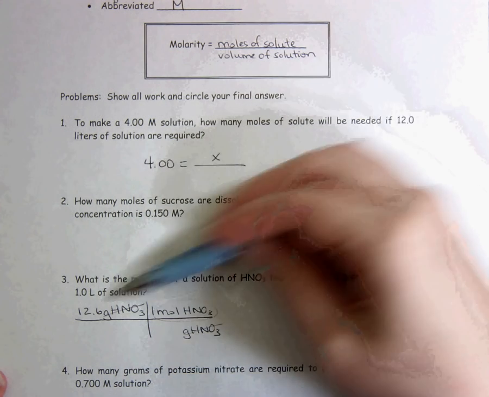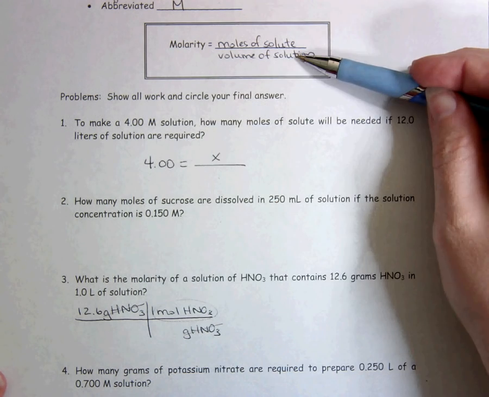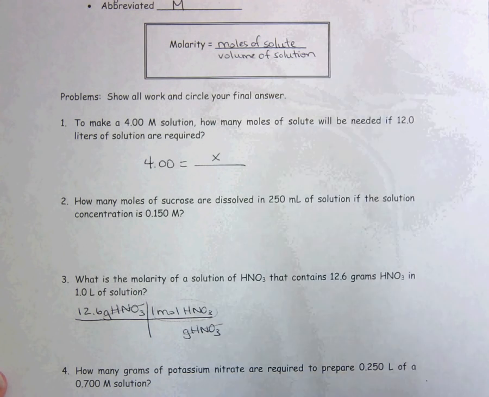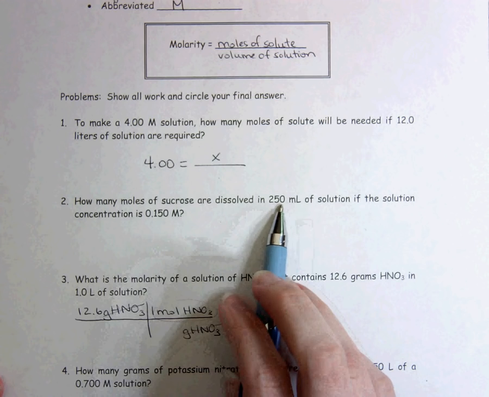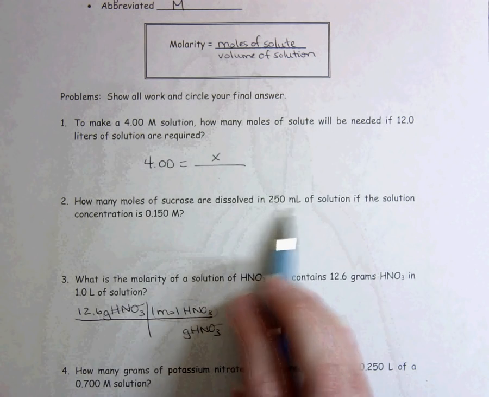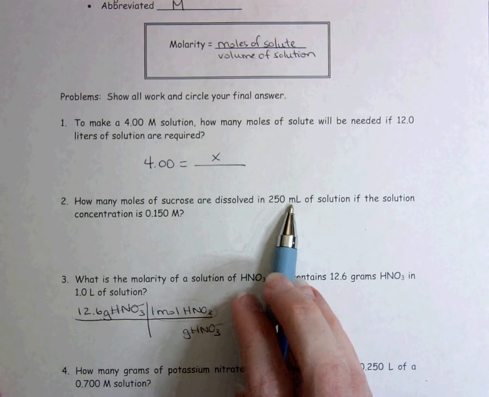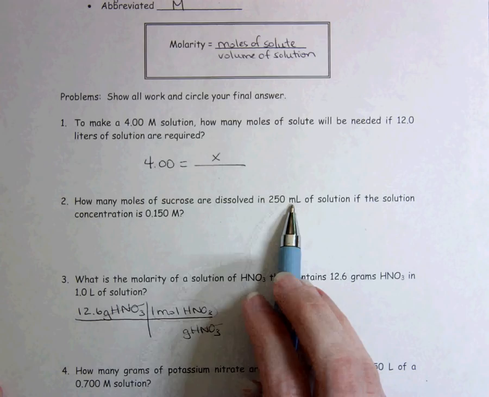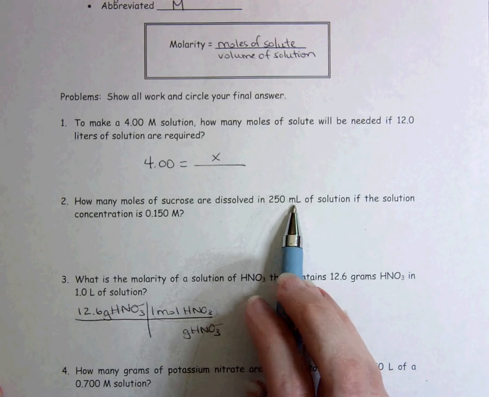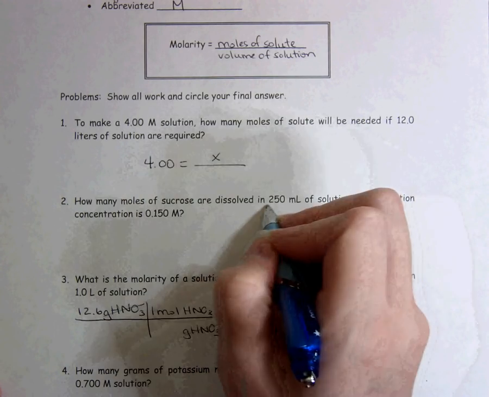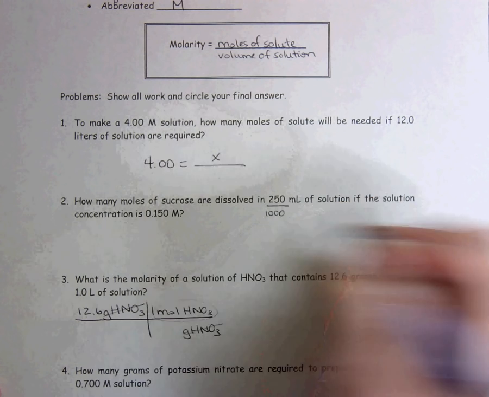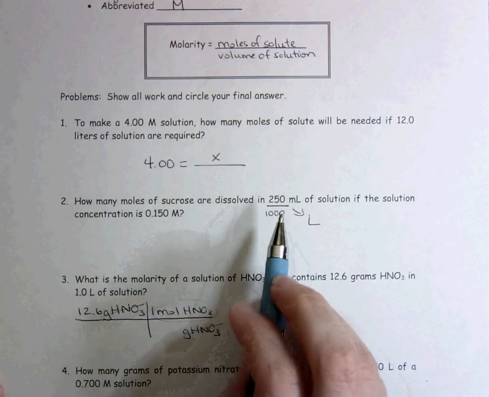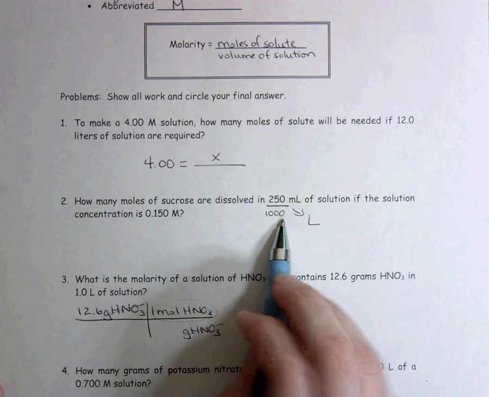You'll have the moles when you do this math, and you'll divide it by the volume, which is given right here as 1 liter. Now you'll also have to be careful. Sometimes it doesn't give you the volume in liters. It gives it to you in milliliters. I want you to remember that there are 1,000 milliliters in a liter. So if you're given milliliters, you need to divide by 1,000 to get your liters.